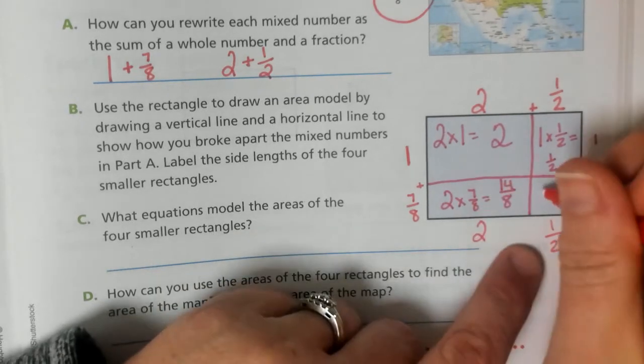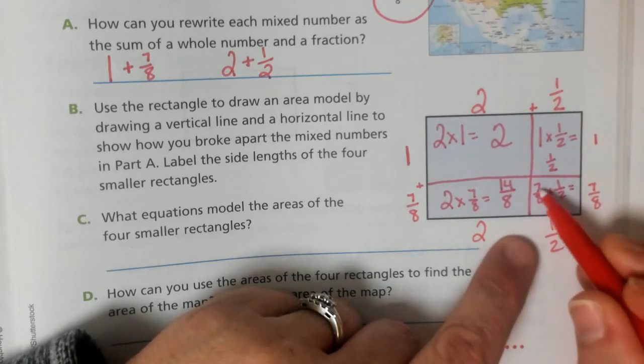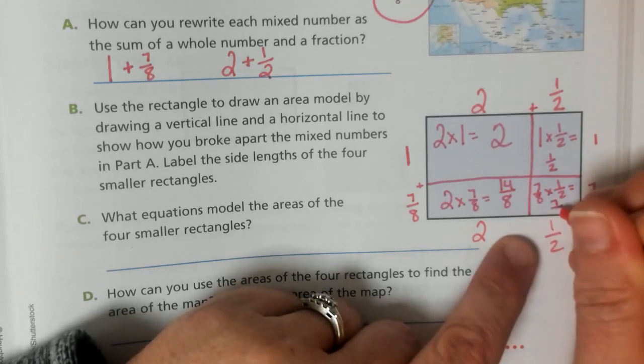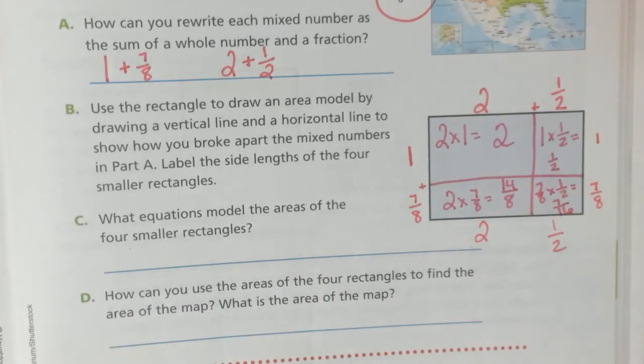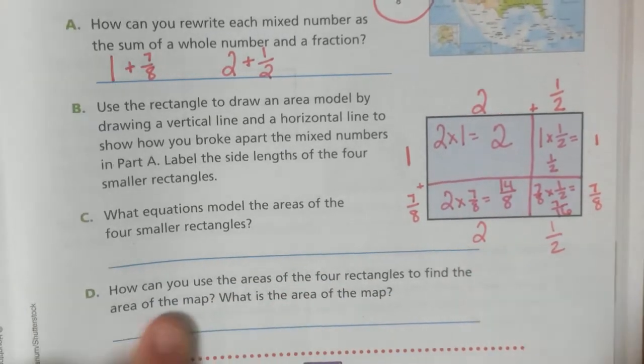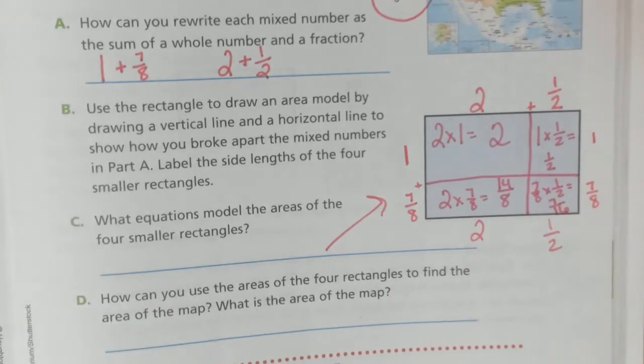And then down here we have 7/8 times 1/2. 7 times 1 is 7. 8 times 2 is 16ths. So we just put the equations inside here. I'm just going to put an arrow instead of writing them down. I wrote them inside the rectangle.